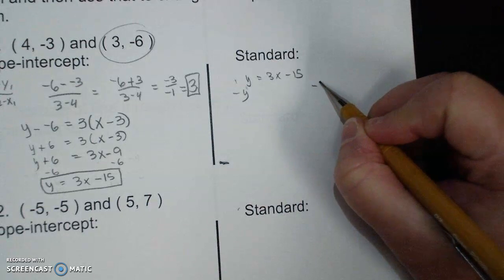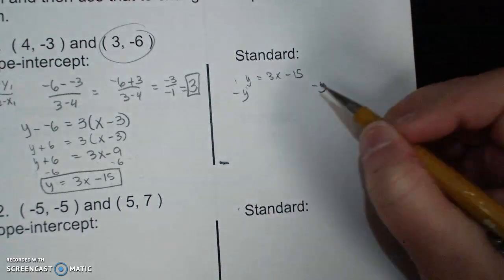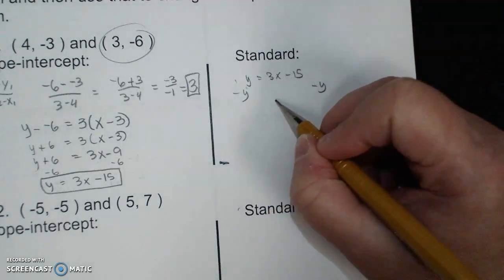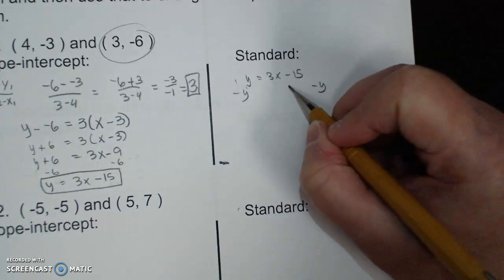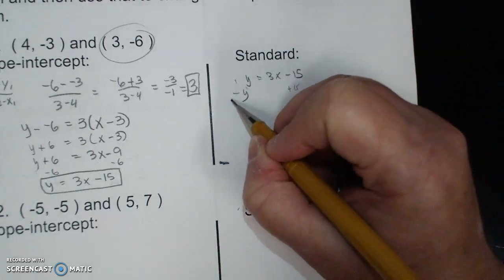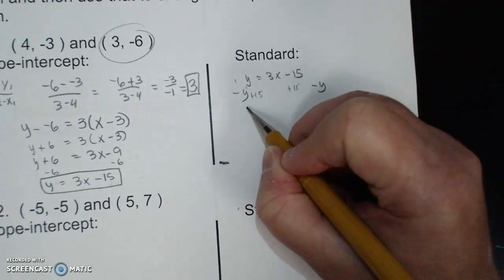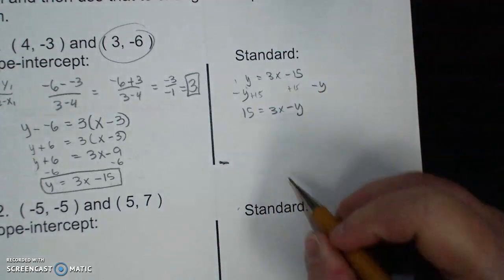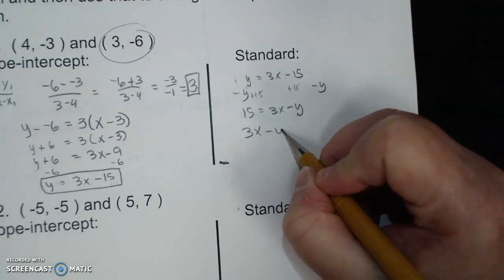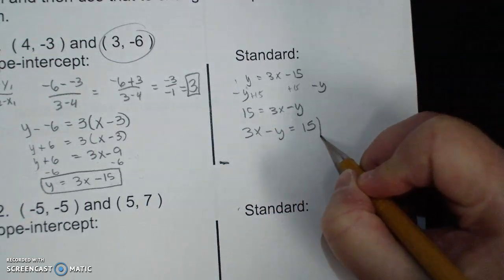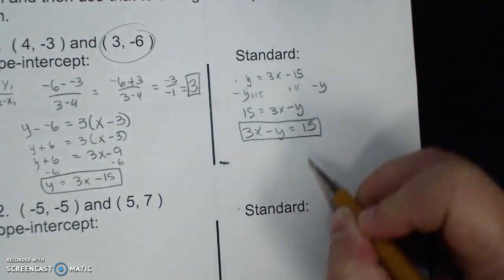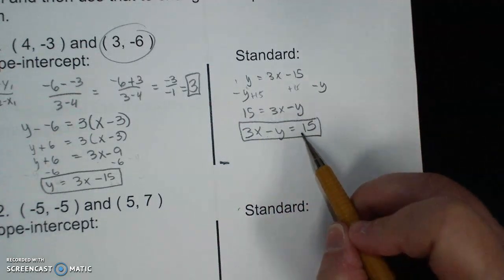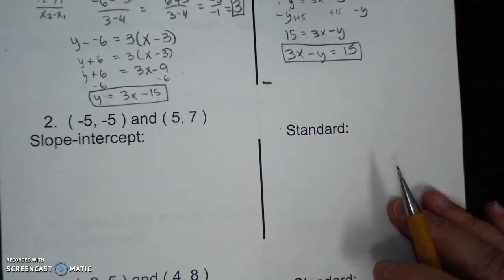Minus y, and I'm going to add 15 and add 15. So that's 15 equals 3x minus y, or 3x minus y equals 15, and that is my standard form with a being 3, b being -1, and c being 15.